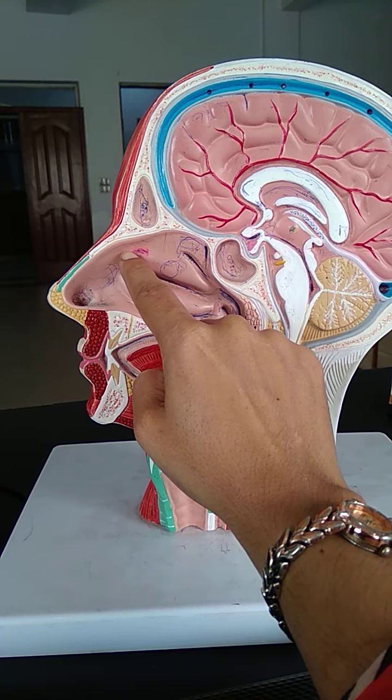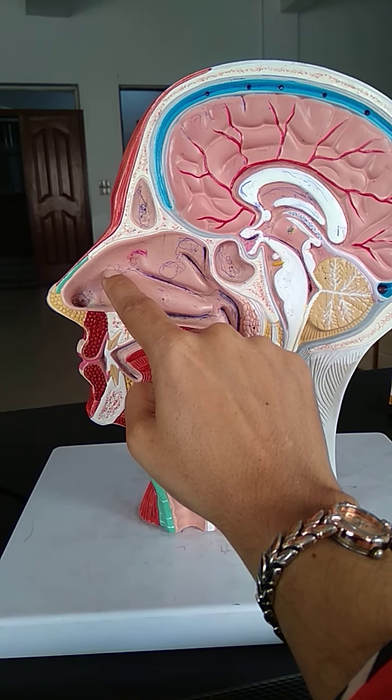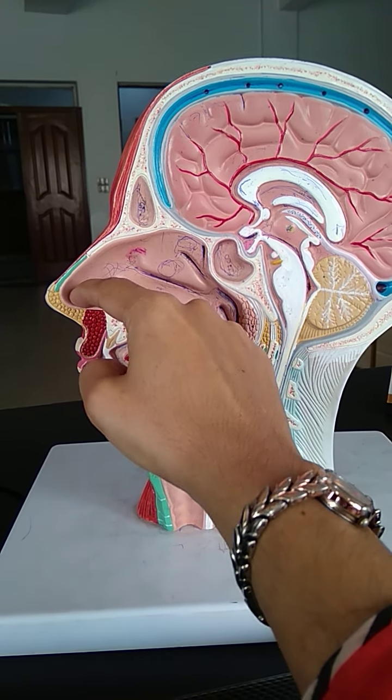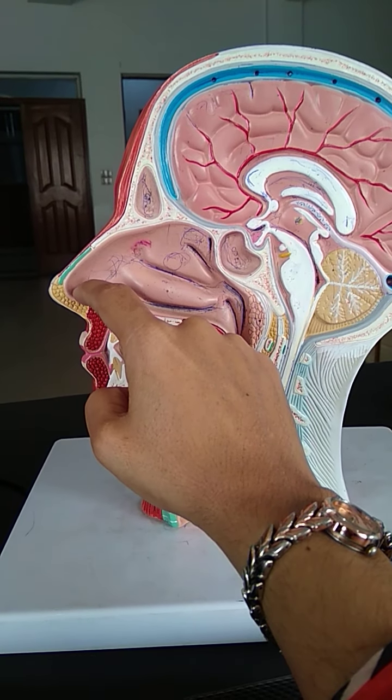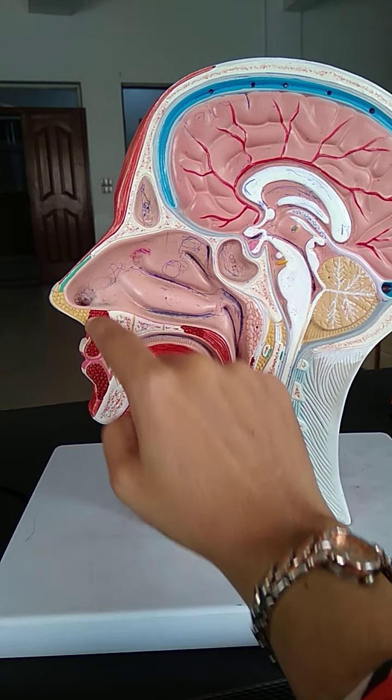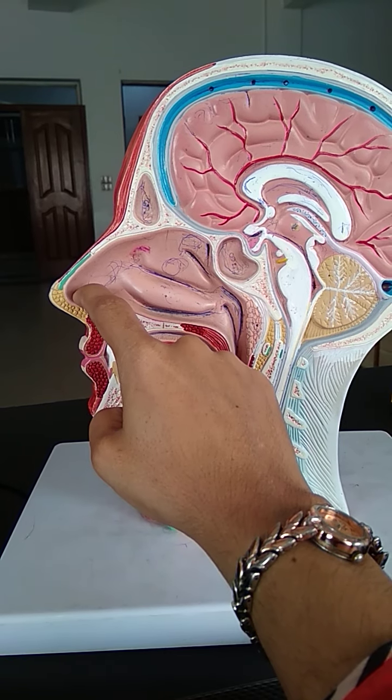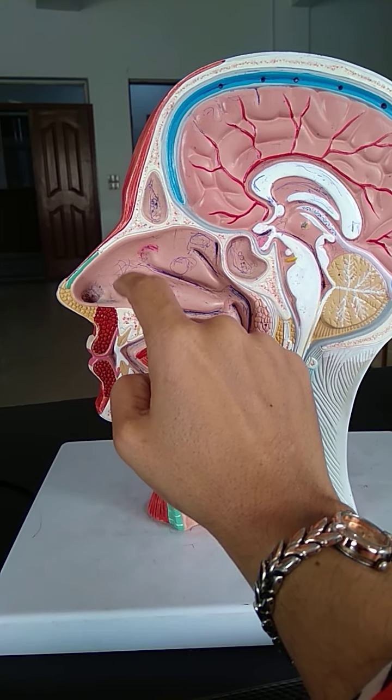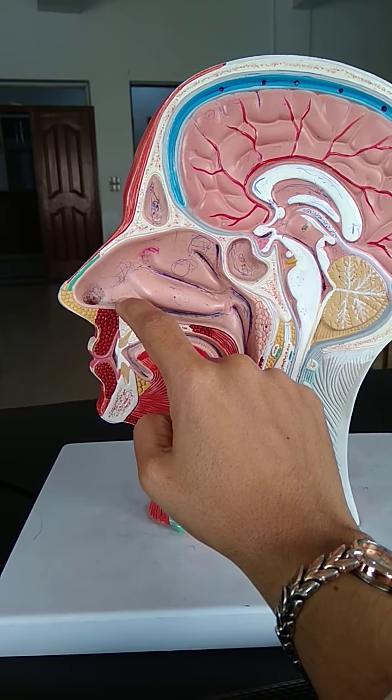The broad area in front of these conchae is labeled as atrium of the nose, and this depression right in the anterior most part of the nose, bearing the vibrissae, which are the nasal hair, is known as vestibule of the nose.